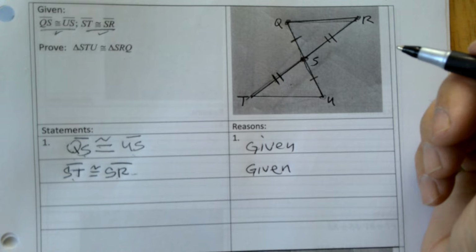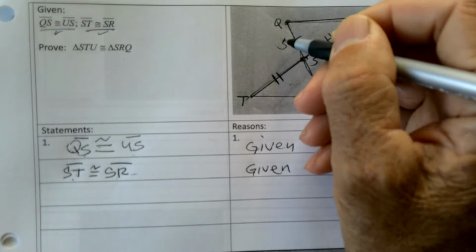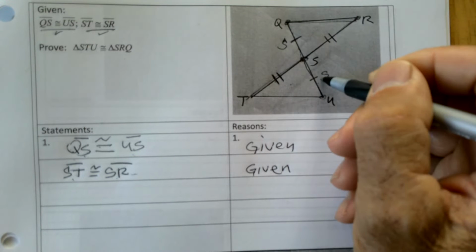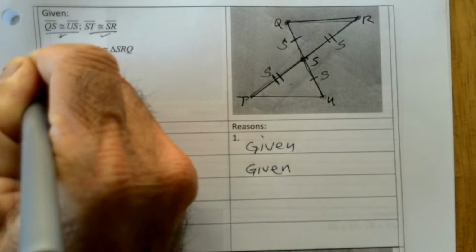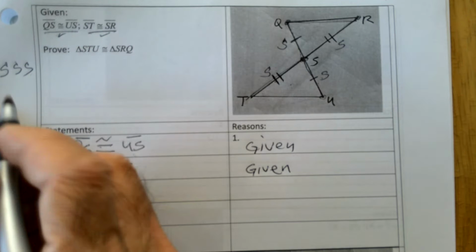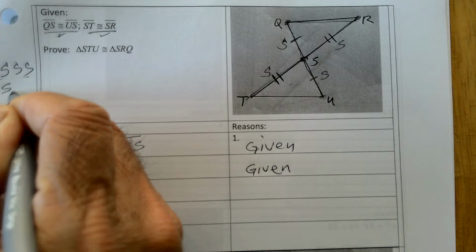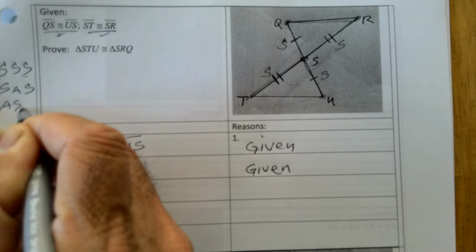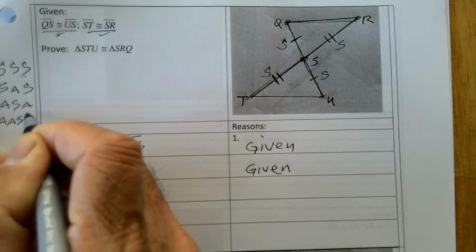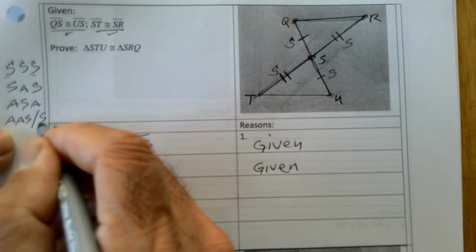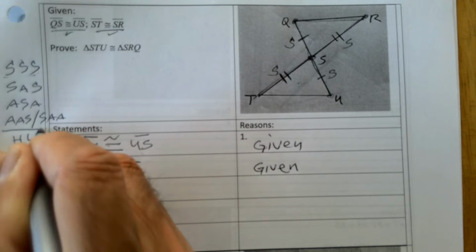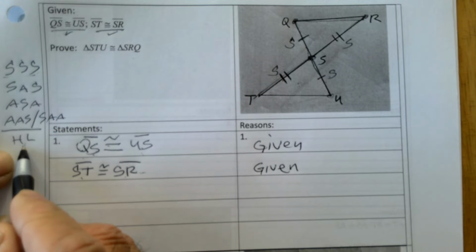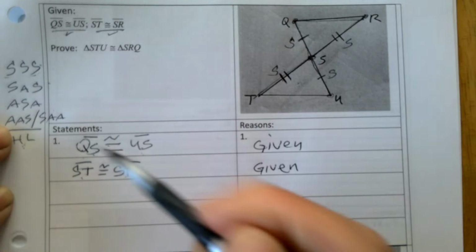Now, as you're doing this, keep track of what they are. What we have is one side pair here, so mark it with S, and another side pair here. Now remember, what we're trying to do is use one of the triangle congruence theorems: side, side, side; side, angle, side; angle, side, angle; or angle, angle, side, which is the same as side, angle, angle. So it's going to be one of those. HL won't be used here. That's only with right triangles. So it's going to be one of these four.